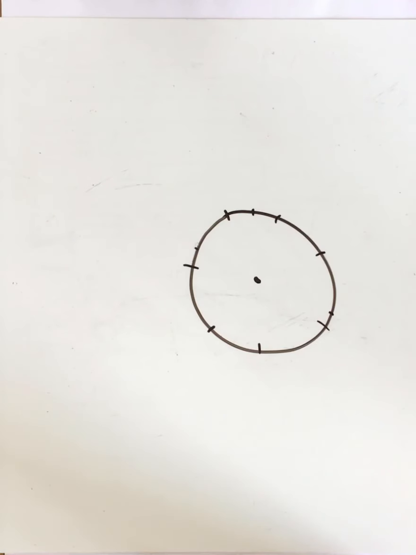Today we're going to look at a new unit for angles called radians. So far in your lives you've only ever met degrees. 360 degrees in a full circle, 180 degrees on a straight line, 90 degrees in a right angle.